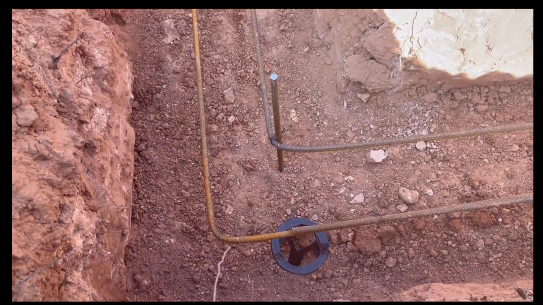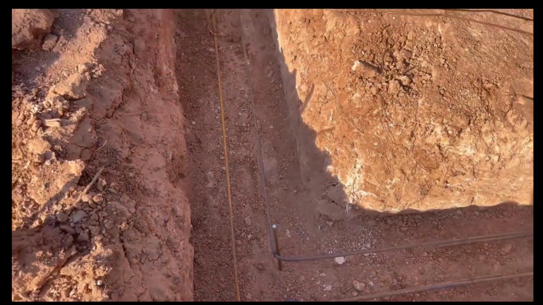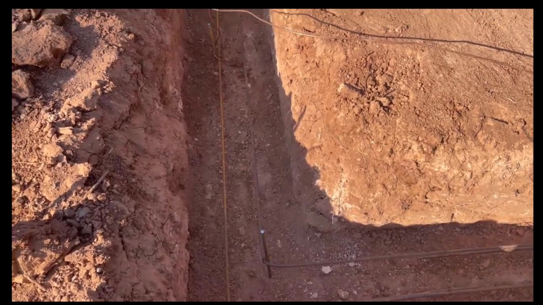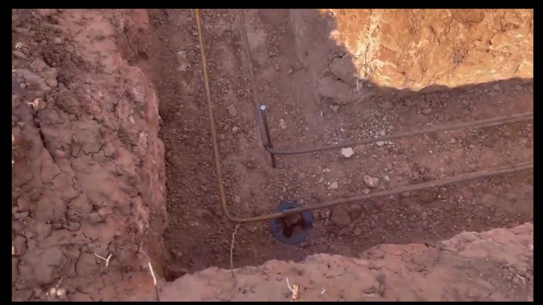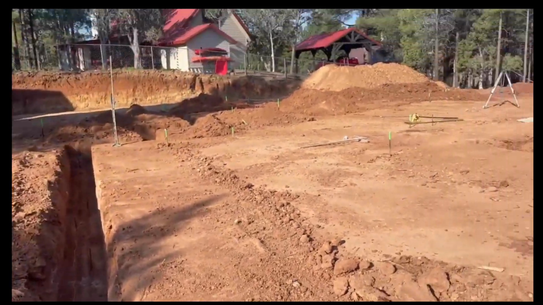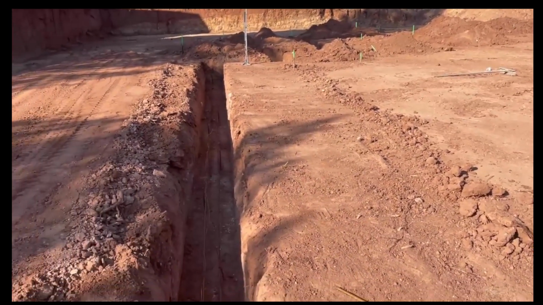You want that rebar to be about 3 inches from the bottom, because you're going to put about 12 to 14 inches of concrete in the footing. So these 2 horizontal pieces of rebar go all the way around the perimeter of the house, all the way around, obviously connecting it as a solid bond beam.